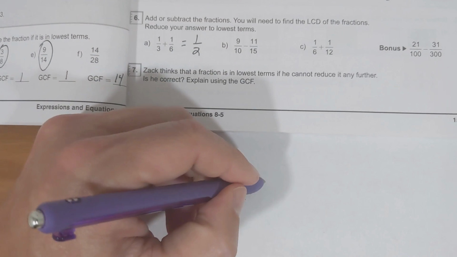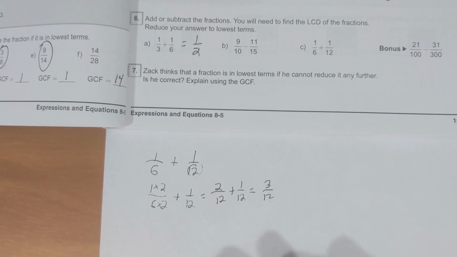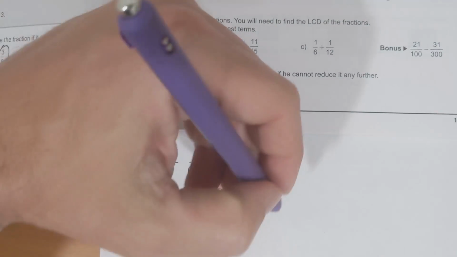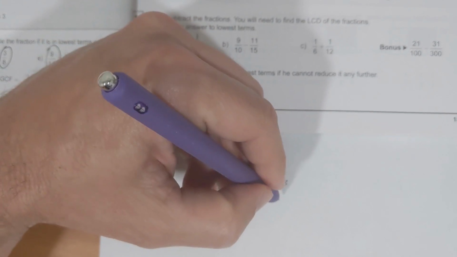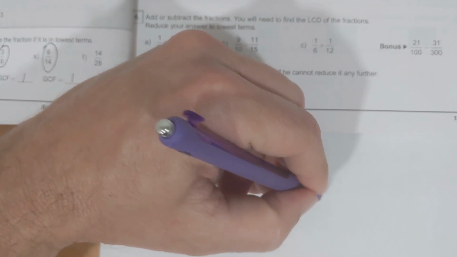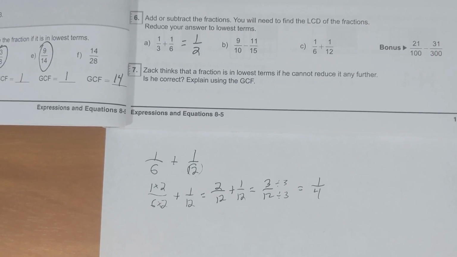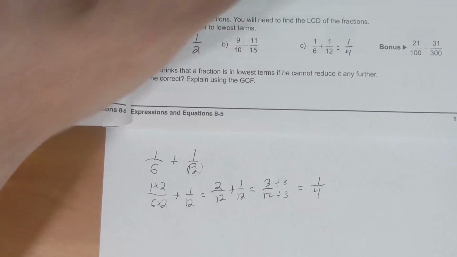That equals 3 over 12. So 3 over 12, I can reduce. Greatest common factor is 3. That gives me 1 over 4. So C is 1 over 4.